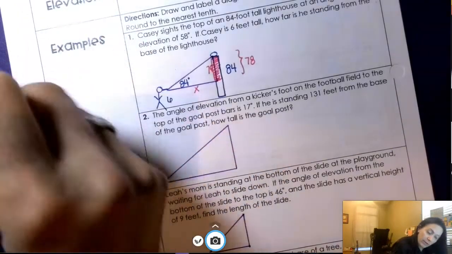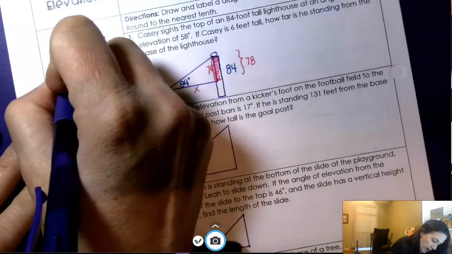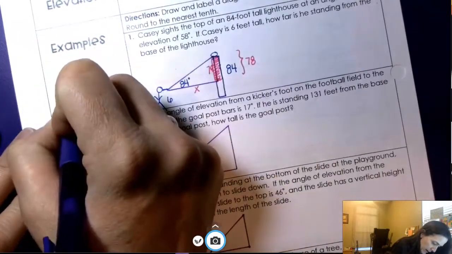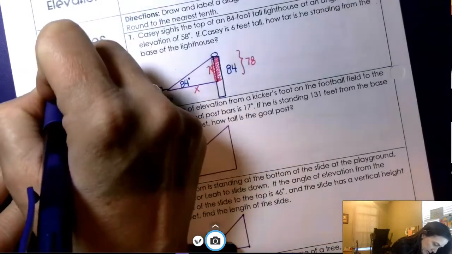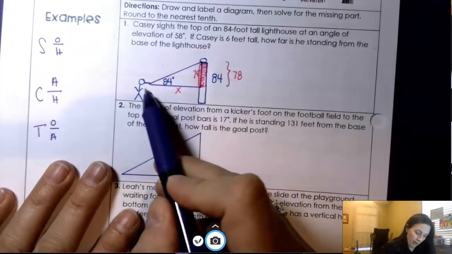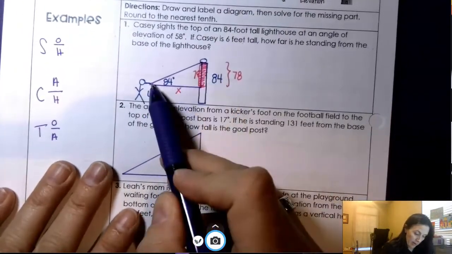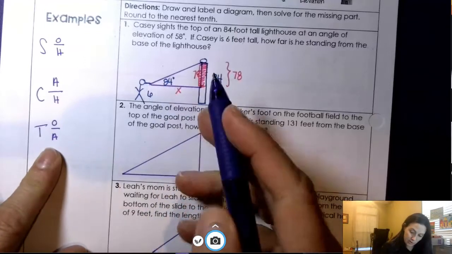Off to the side, I would either write SOHCAHTOA, or I'm going to write Oscar had a hunk of apples, sweet caramel topping. I'm going to look at the two numbers I have. I have the opposite number and I have the adjacent. I'm going to use tangent here.